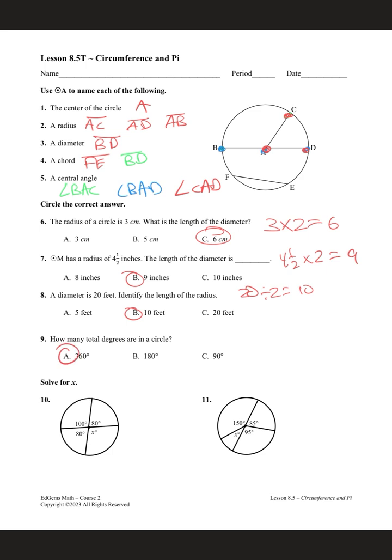Okay, numbers 10 and 11. They want you to find that central angle. If you know that there is a grand total of 360 degrees in a circle all the time, every time, you take that number, 360, and you subtract the angles that are given. So we're going to go 360 minus 100 minus 80, not divided by 80. Silly Mr. Burns.